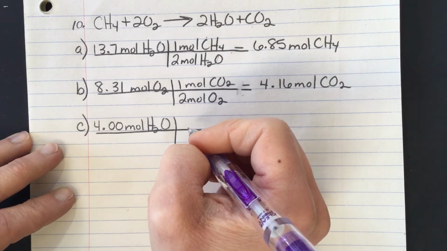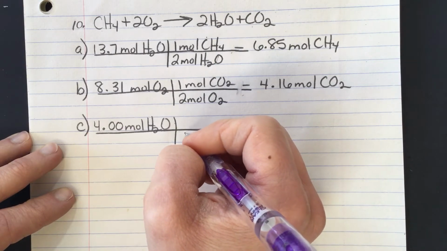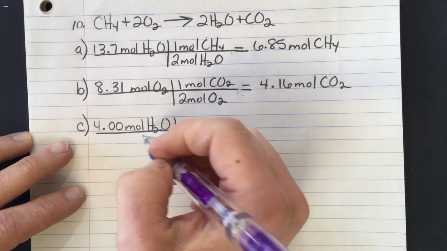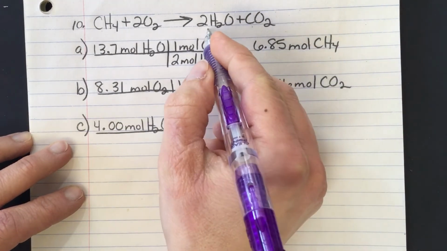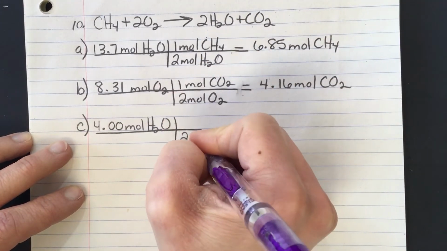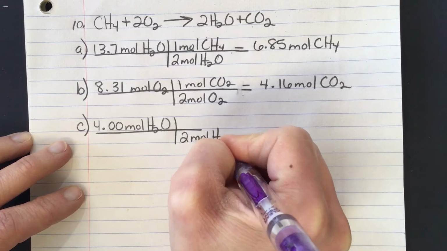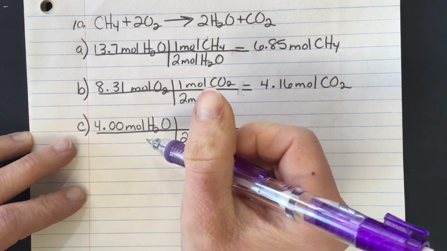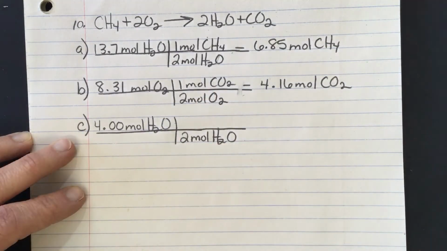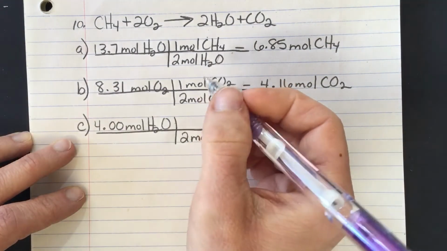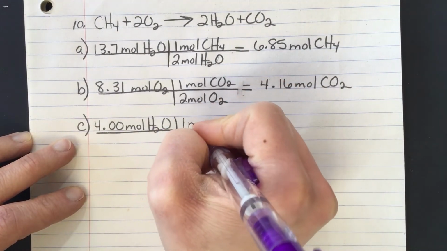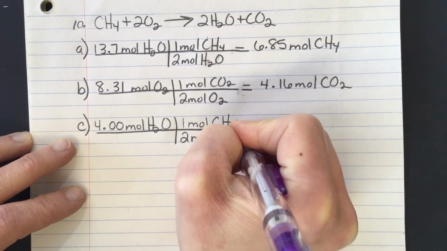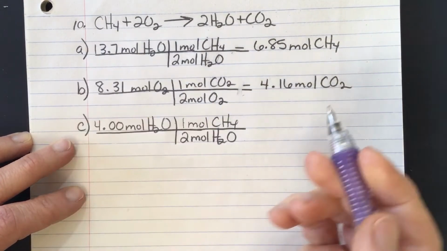So it looks like I'm going to have an open face molar mass sandwich here. So 2 moles of water on the bottom. I am headed to methane, so 1 mole CH4, as I have up here.